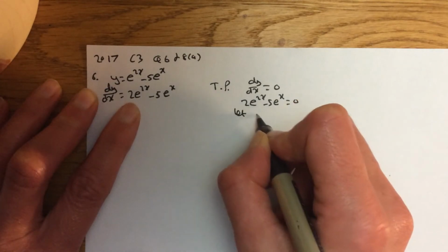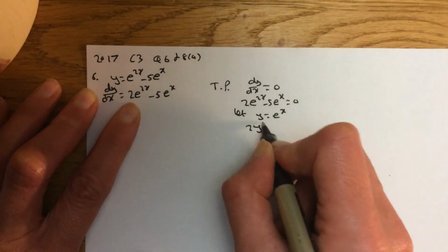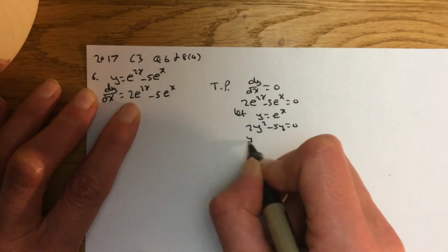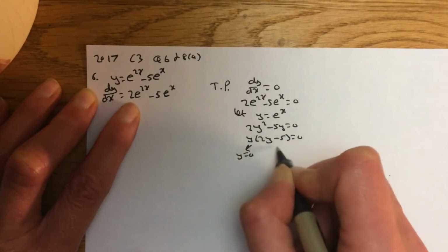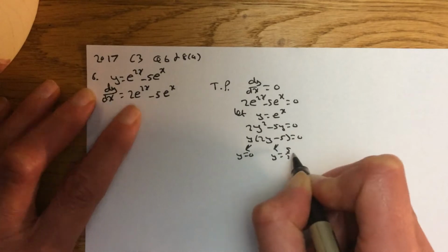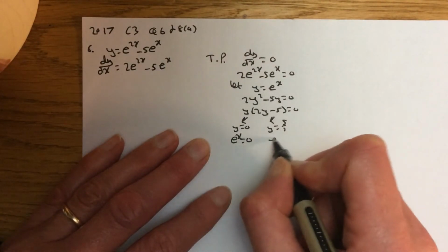A wee trick is to say let y equals e to the x. So this equation becomes 2y squared minus 5y. Factorise out your y, giving you y equals 0 and y equals 5 over 2. But remember what y is. y is e to the x.